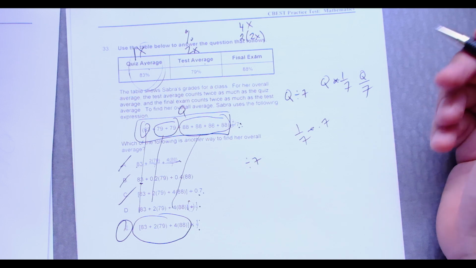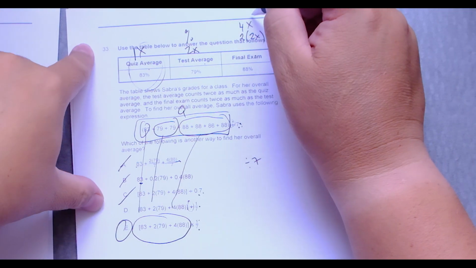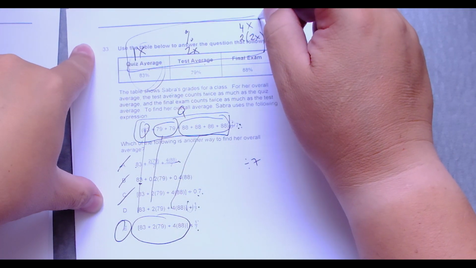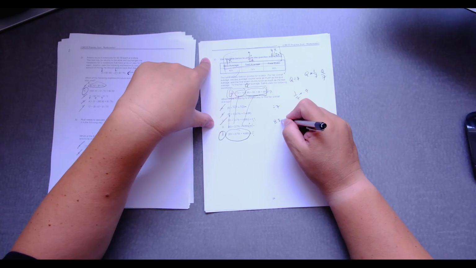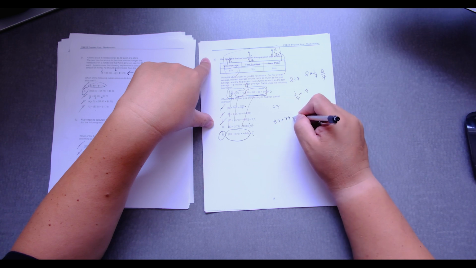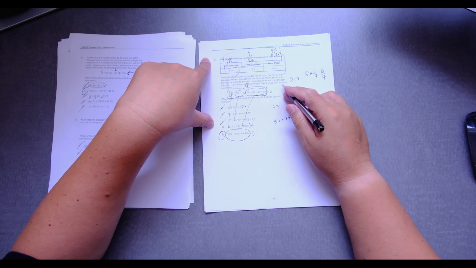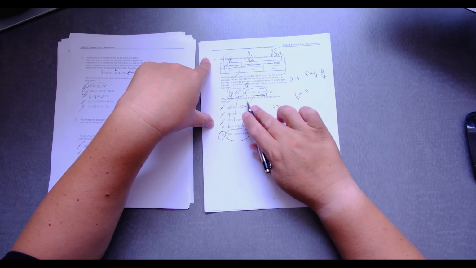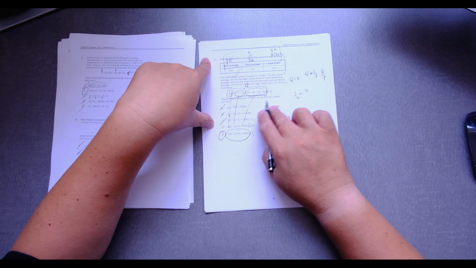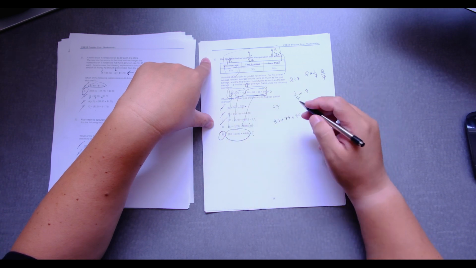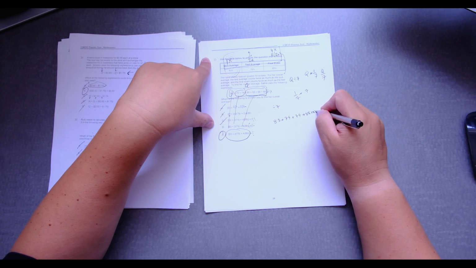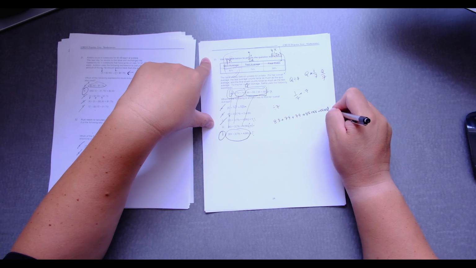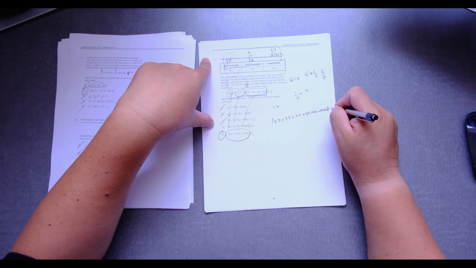So that was a little bit harder. You probably didn't have to do this because it does explain it there. So just by looking at the numbers, which of the following is another way to find her overall average? I guess you could just look at what you have.